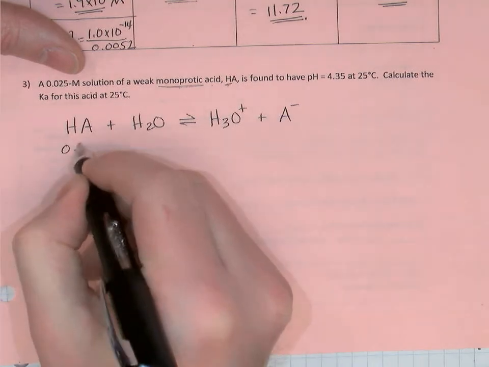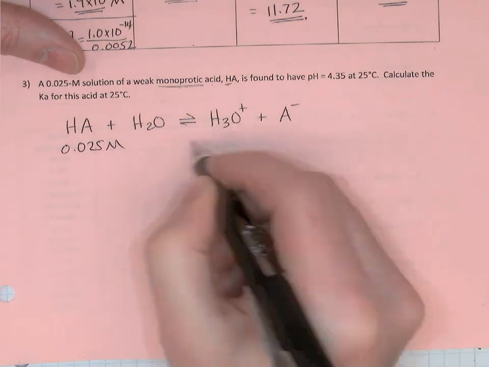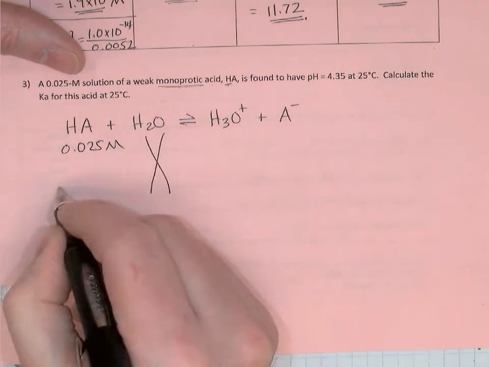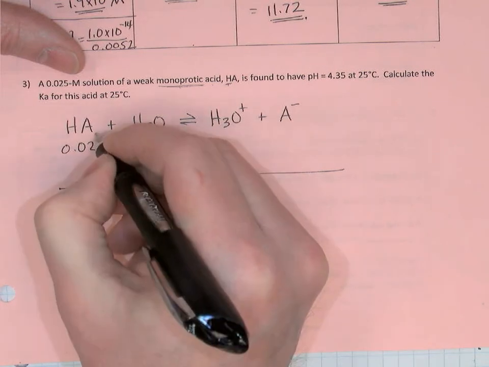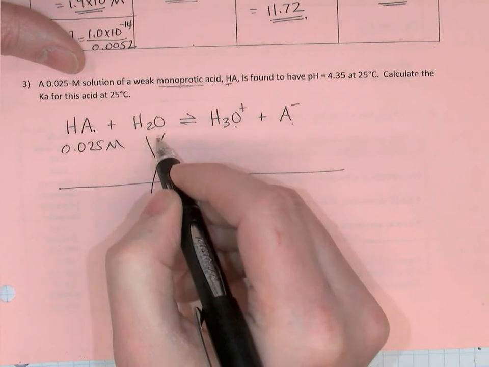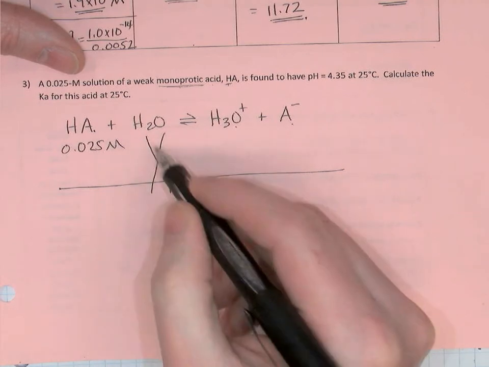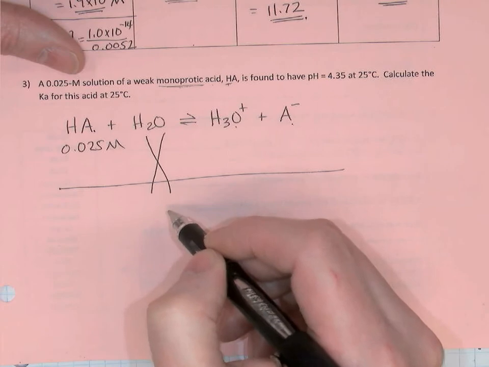We had a 0.025 molar solution. I'm setting up here an ice table. The water is a liquid. If you were to put phases, the acid and the two ions are aqueous. The water is liquid, so I'm going to omit it in my ice table. It's not going to be part of the equilibrium expression.